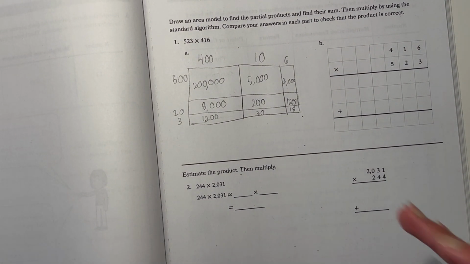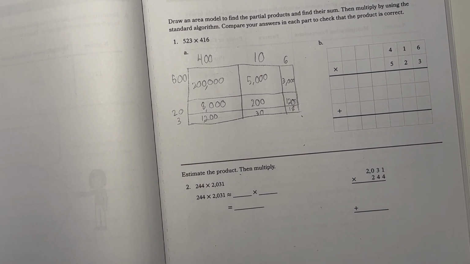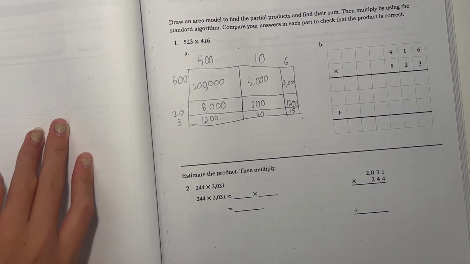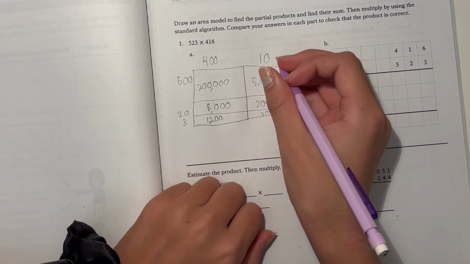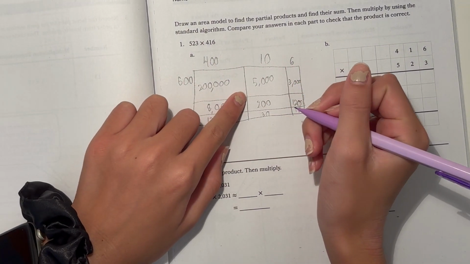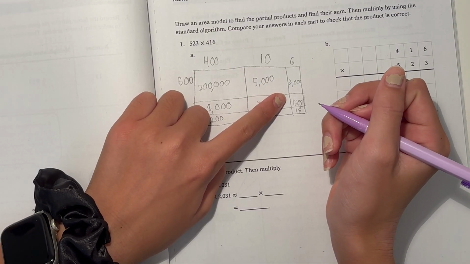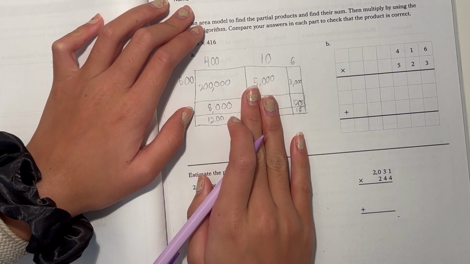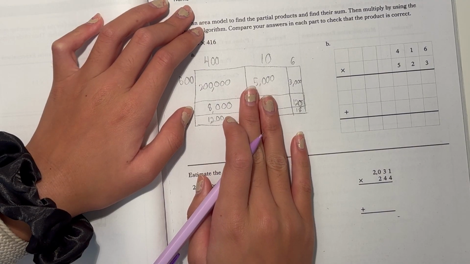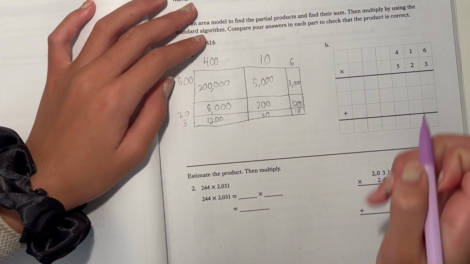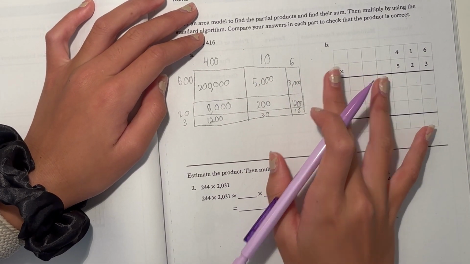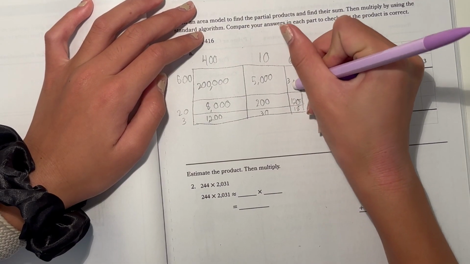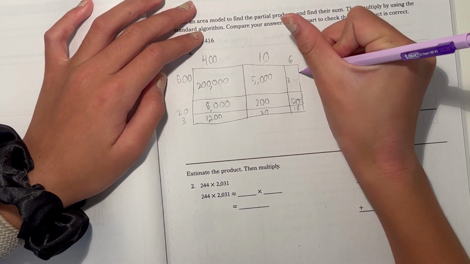So now we're going to add them all together. We're going to do 2,000 plus 5,000 plus 3,000. So we can separate this into 2,000. Why did I say times? I meant plus. So we can do 5,000 plus. This should be 300 actually. Wait, no, never mind.